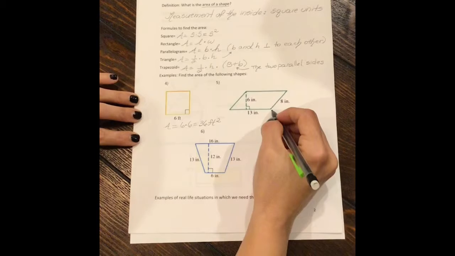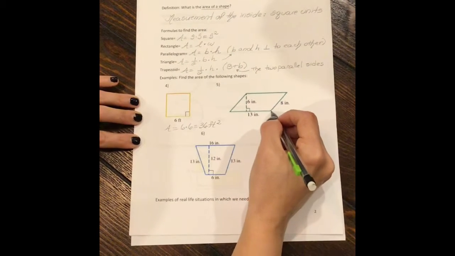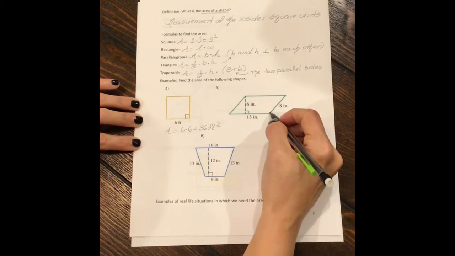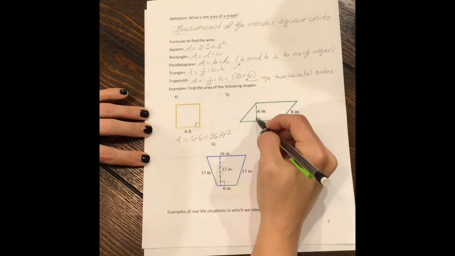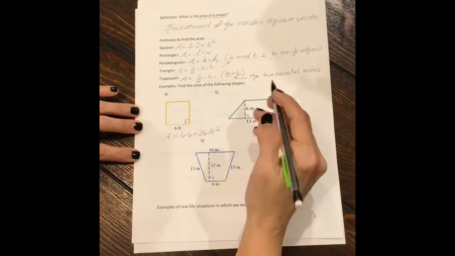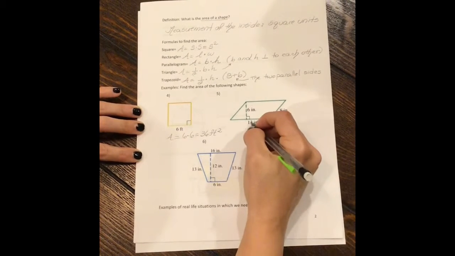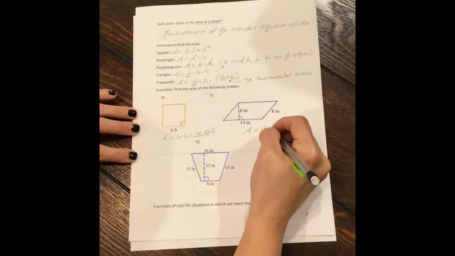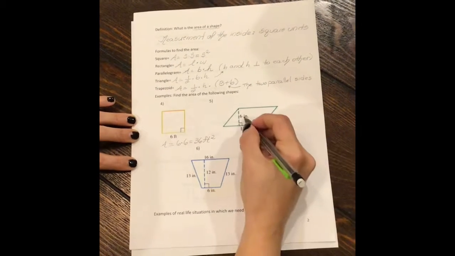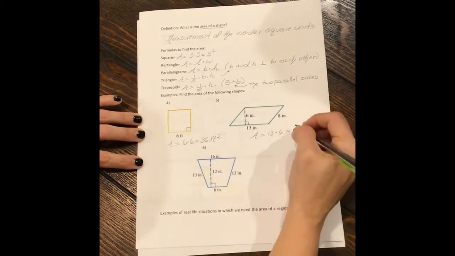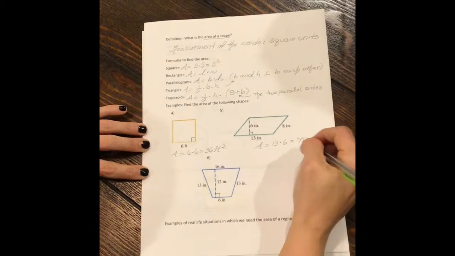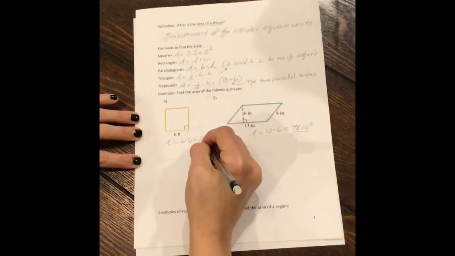Then we have this parallelogram. So we have this base and we have this measurement here that would be useful if we were doing the perimeter, but we're doing the area. What we need is the height, which is perpendicular to the base. So this is the base and this is the height. So to find the area of this parallelogram, we will do 13 inches times 6 inches. We make sure to read the units so we make sure that they're the same units. And 13 times 6 is 78 inches squared. That's the area of this parallelogram.